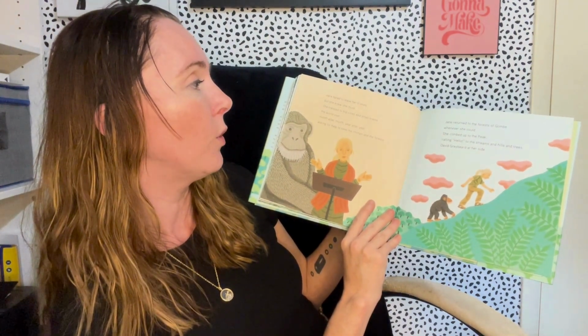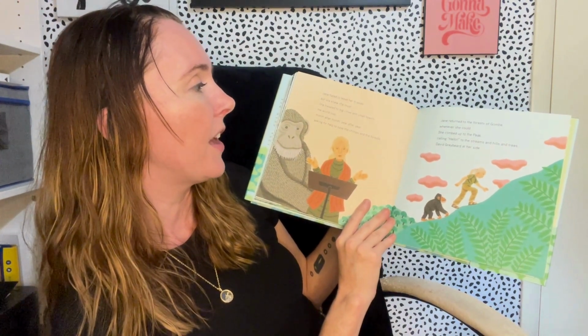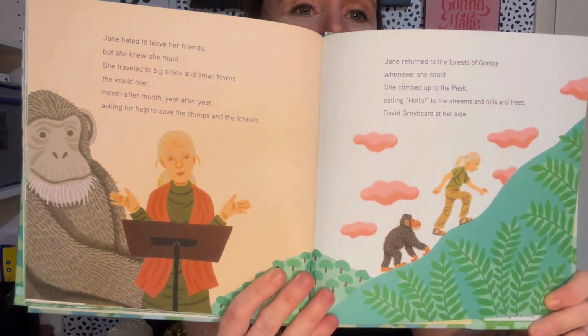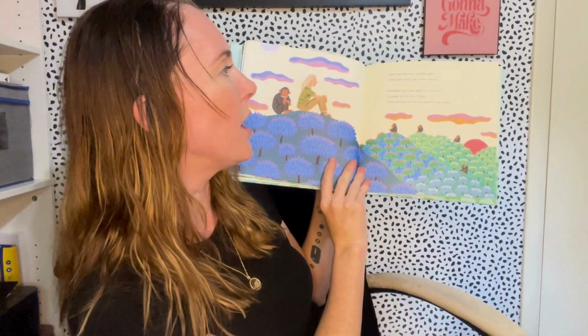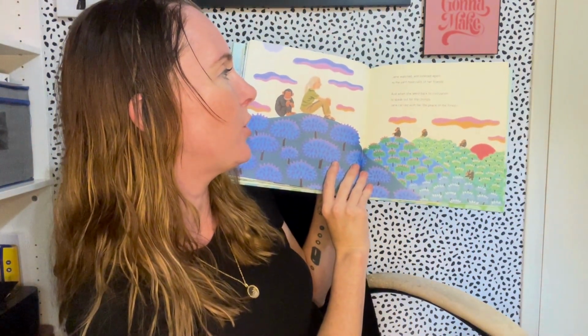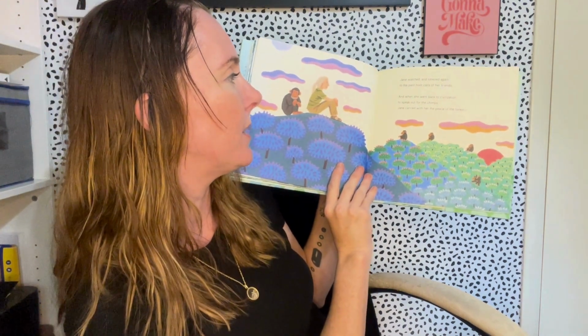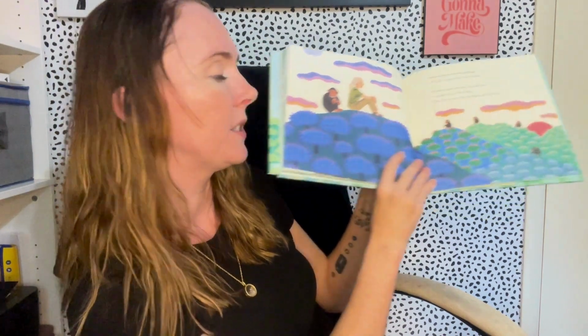Jane returned to the forest of Gombe whenever she could. She climbed up to the peak, calling hello to the streams and hills and trees, David Graybeard at her side. Jane watched and listened again to the pant-hoot calls of her friends, and when she went back to civilization to speak out for the chimps, Jane carried with her the peace of the forest.